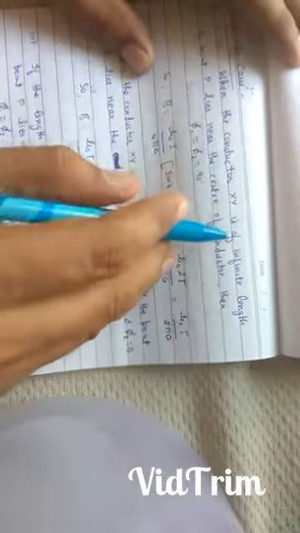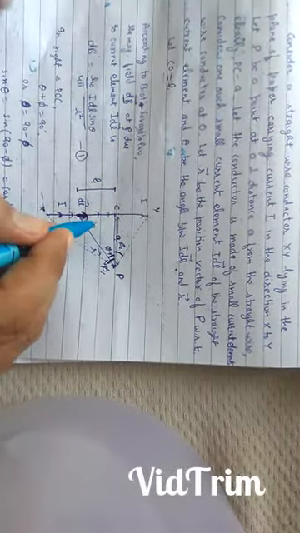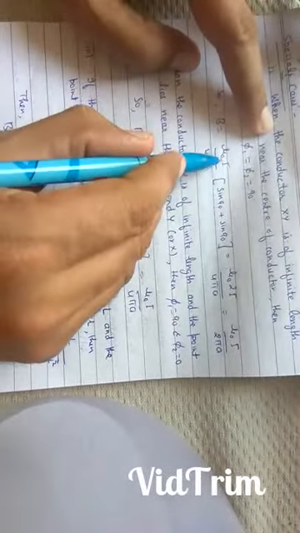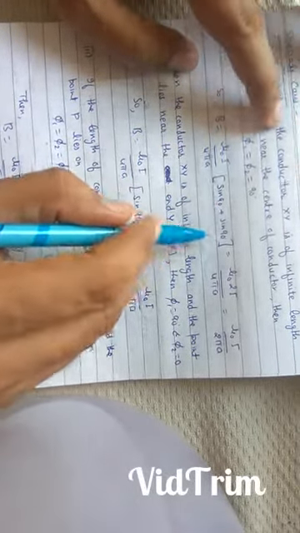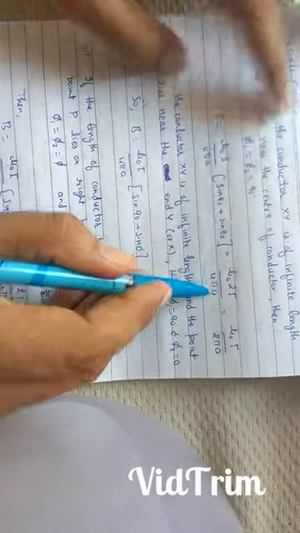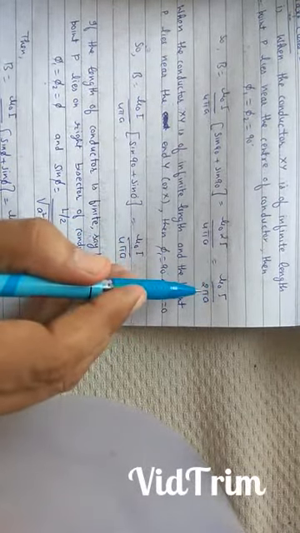Now the special cases. When the conductor XY is of infinite length and the point P lies near its center, then phi 1 and phi 2 both are equal to 90 degree. Therefore, B is equal to mu naught I upon 4 pi a. In place of phi 1 is 90 degree, in place of phi 2 is 90 degree. Sin 90 is 1, sin 90 is 1. This becomes mu naught 2 I upon 4 pi a, or we can write this as mu naught I upon 2 pi a.